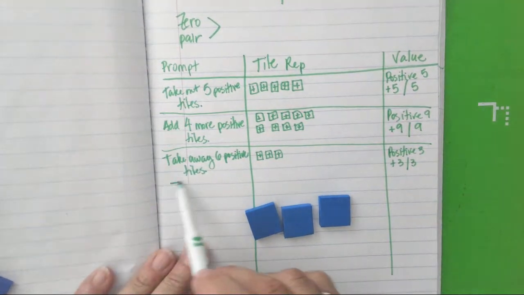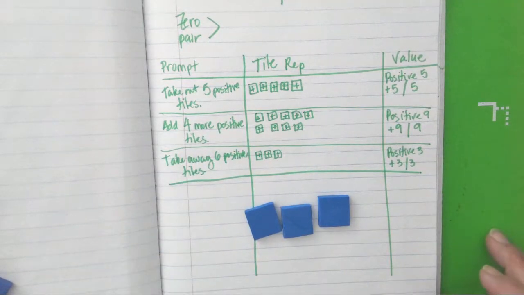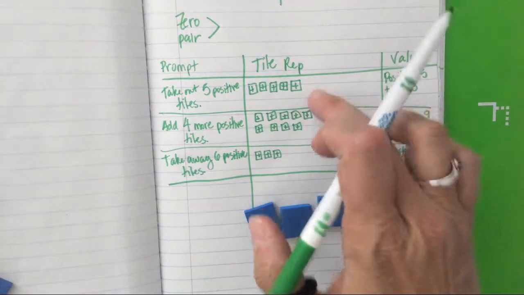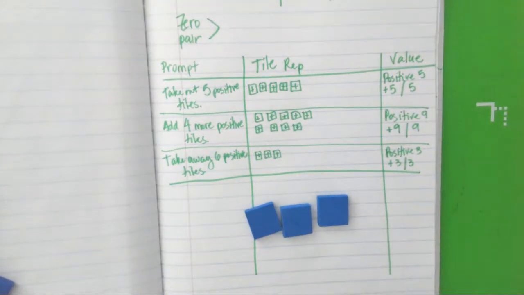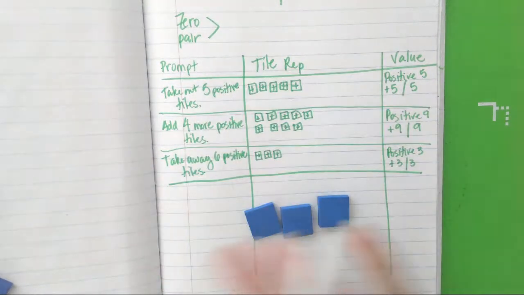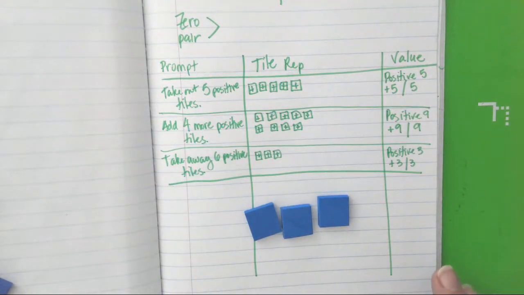Alright. Now, does everybody see how that's working? I've added some positive tiles, taken away some positive tiles, and I still have positive numbers though, right?